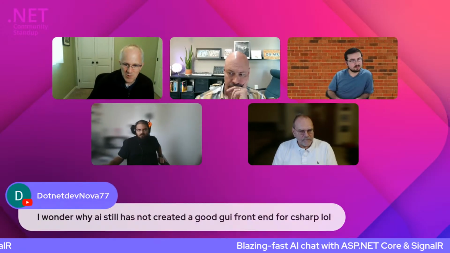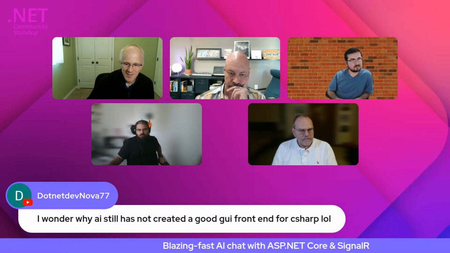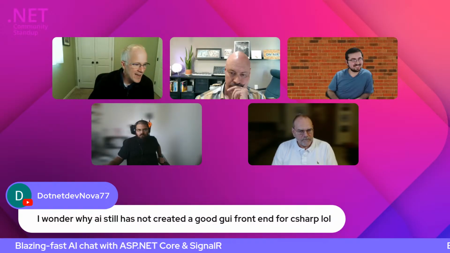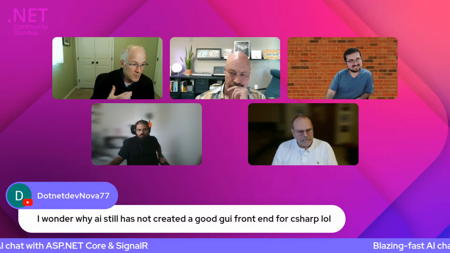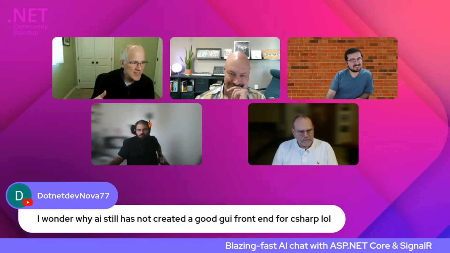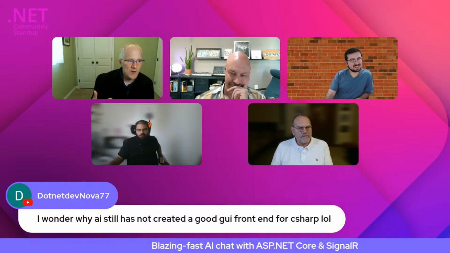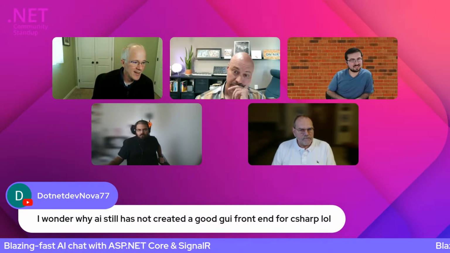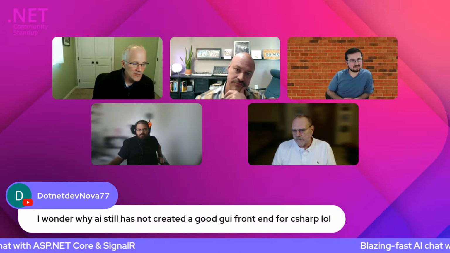One last one is, I wonder why no good GUI front end has been created for C# for doing AI. For that, I would point you to the chat UI template that we just saw. It includes a Blazor implementation of a chat UI component that you can just use. It's there for you to customize and modify. So that would be one piece that you could leverage.